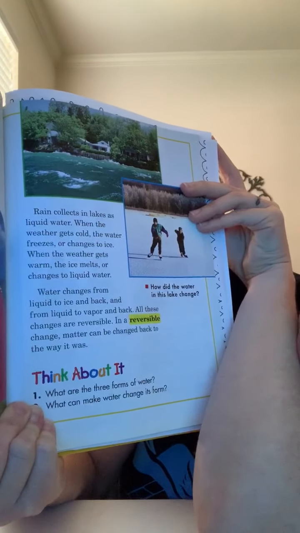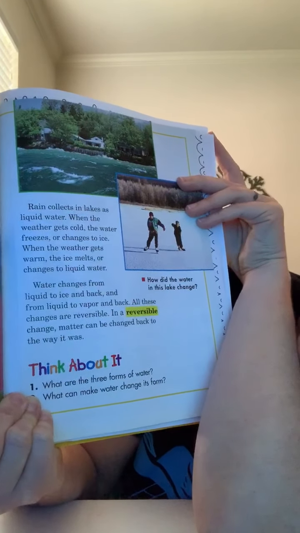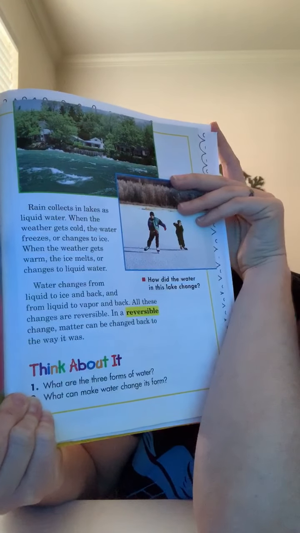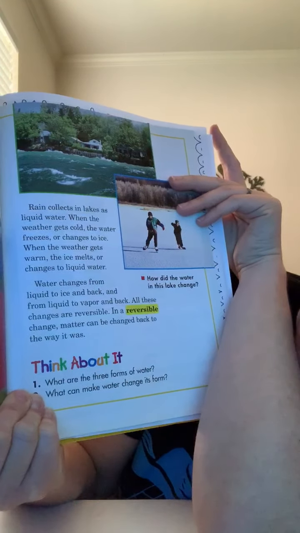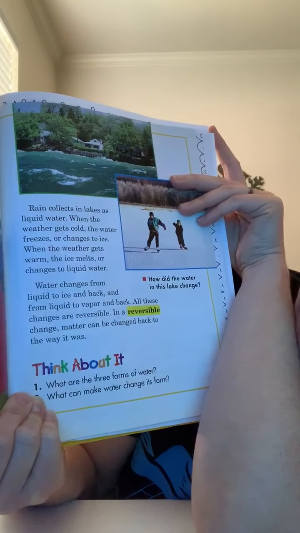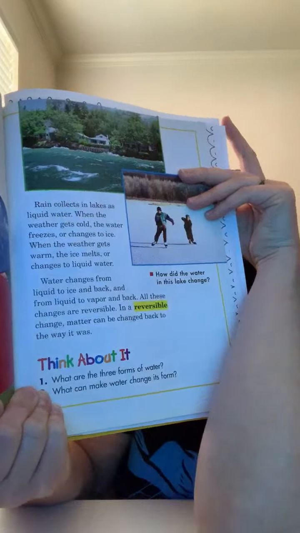Water changes from liquid to ice and back, and from liquid to water vapor and back. All of these changes are reversible. In a reversible change, matter can be changed back to what it was.